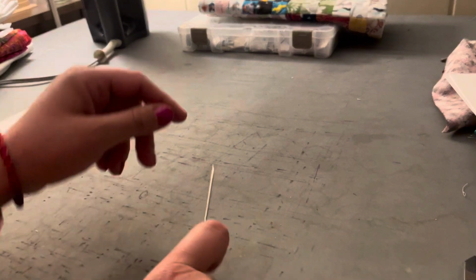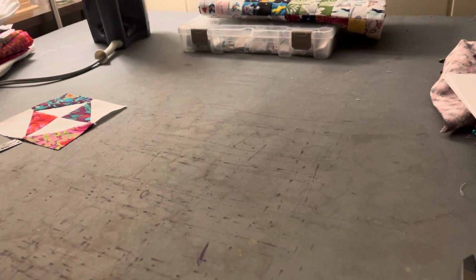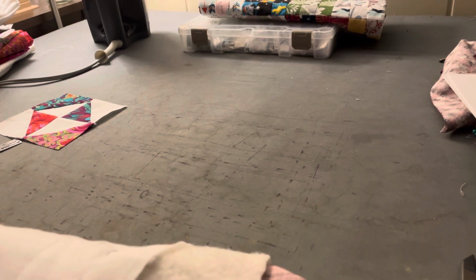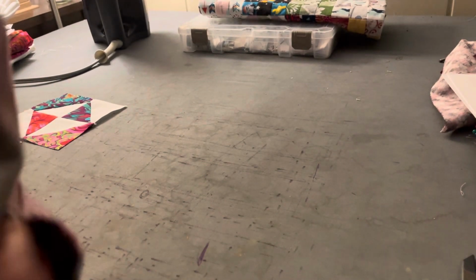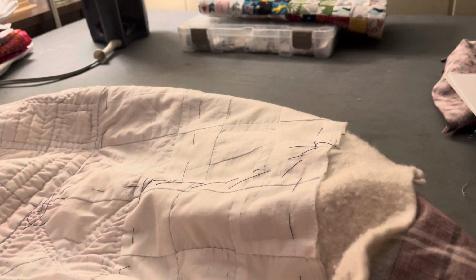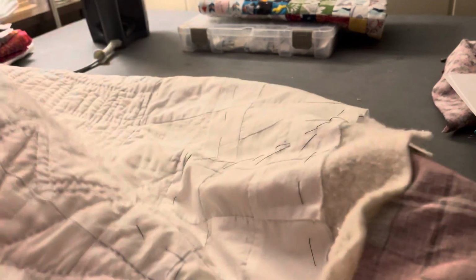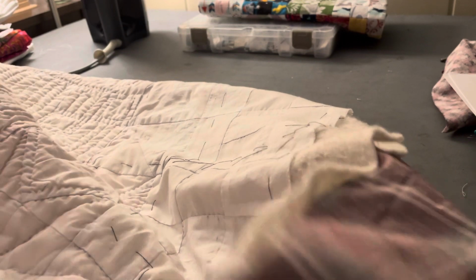So, let me see. This is Jamie's quilt that is not anywhere near finished. He's very cold. So the block in this is actually pretty big. I had to move my coffee. So let me see if I can show it to you without knocking everything off.